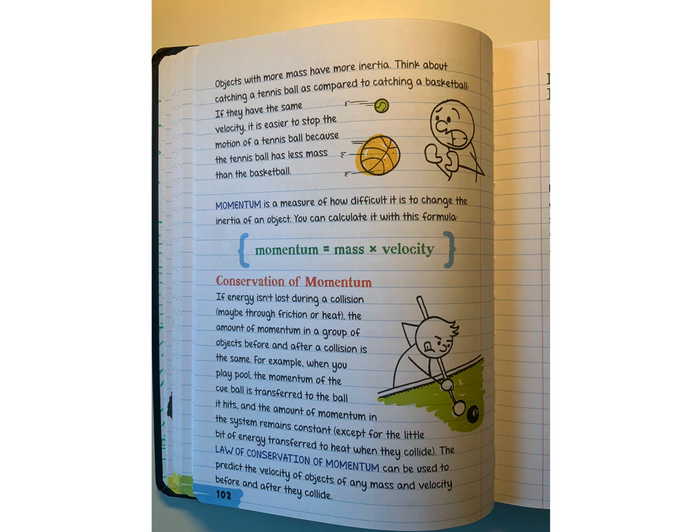Conservation of momentum. If energy isn't lost during a collision, maybe through friction or heat, the amount of momentum in a group of objects before and after a collision is the same. For example, when you play pool, the momentum of the cue ball is transferred to the ball it hits, and the amount of momentum in the system remains constant, except for the little bit of energy transferred to heat when they collide. The law of conservation of momentum can be used to predict the velocity of objects of any mass and velocity before and after they collide.